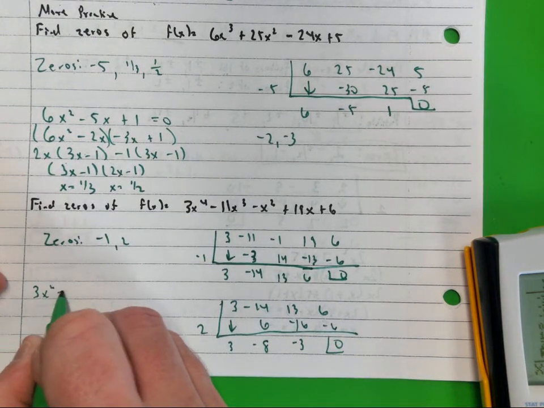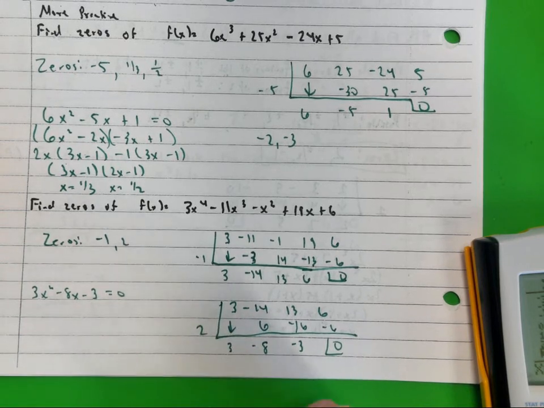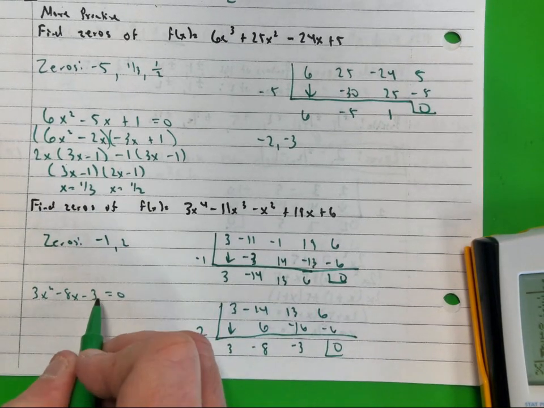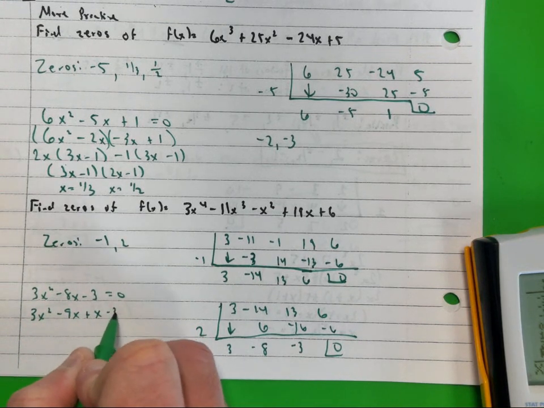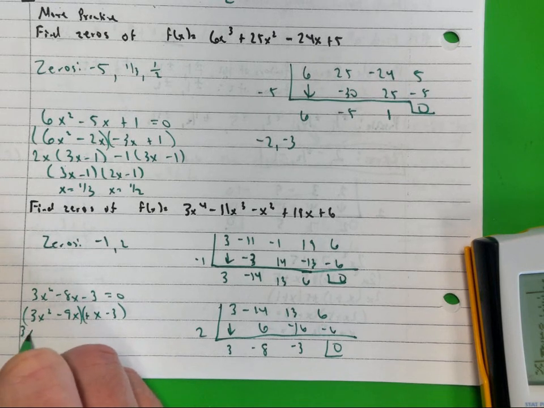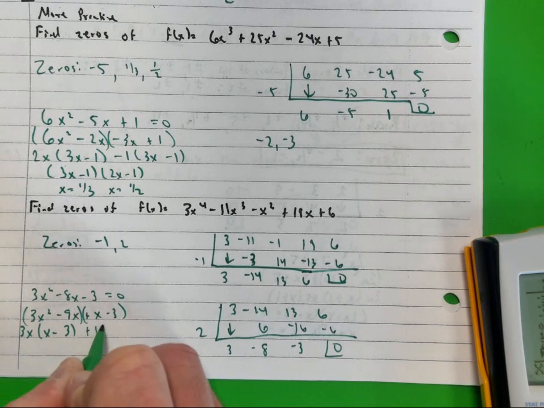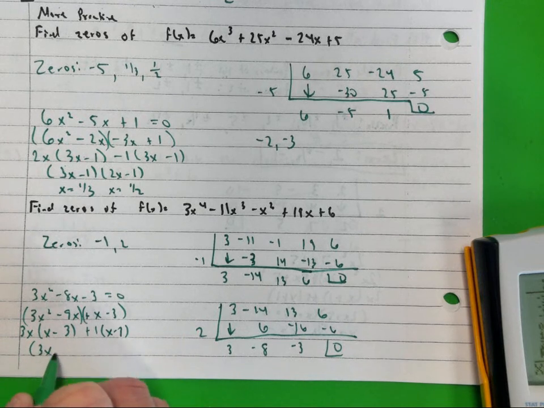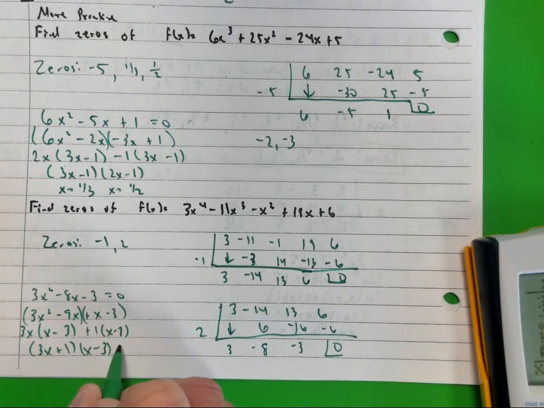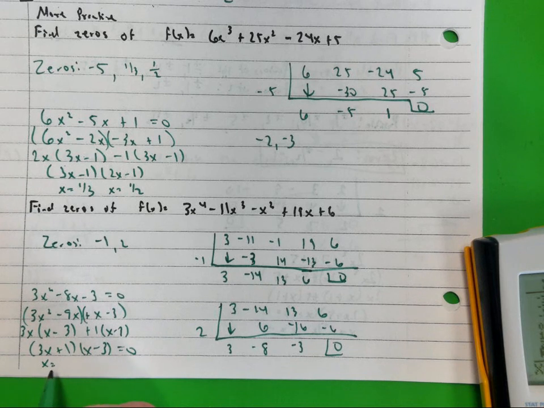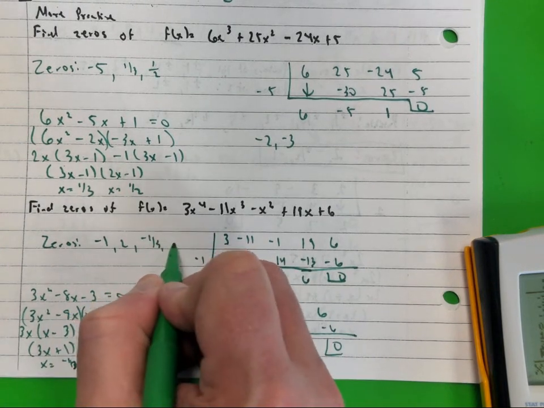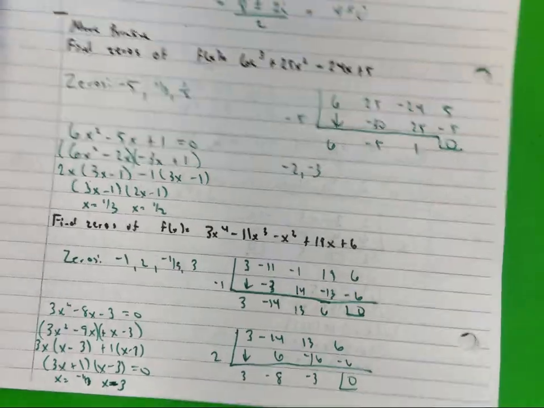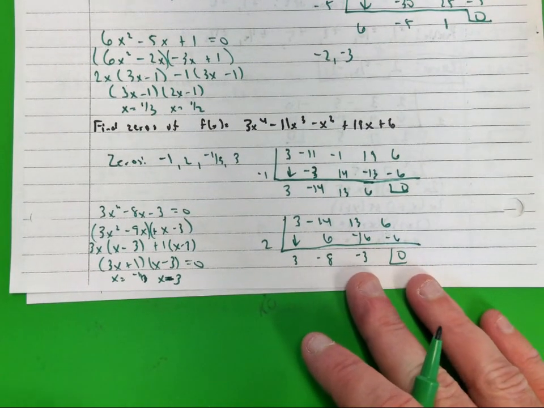I'm left with 3x squared minus 8x minus 3. That can be factored. Got to multiply to give you negative 9, add to give you negative 8. That's negative 9 and 1. Take a 3x out, x minus 3, take a 1 out. So I get 3x plus 1 and x minus 3. Set them both equal to 0, I get negative 1/3 and 3. So in this case, I do have 4 solutions, and they all happen to be real. None of them are complex.